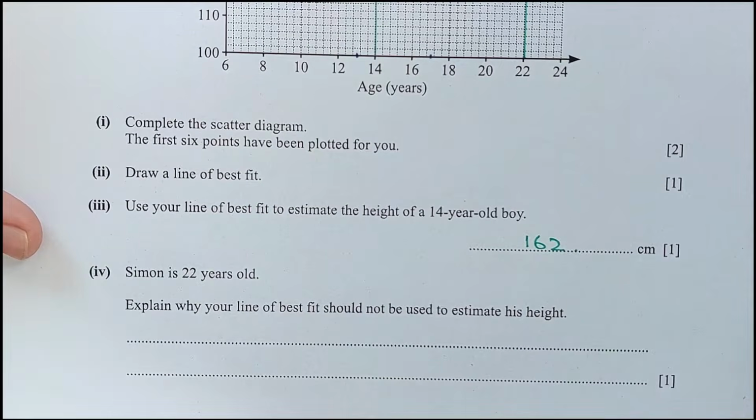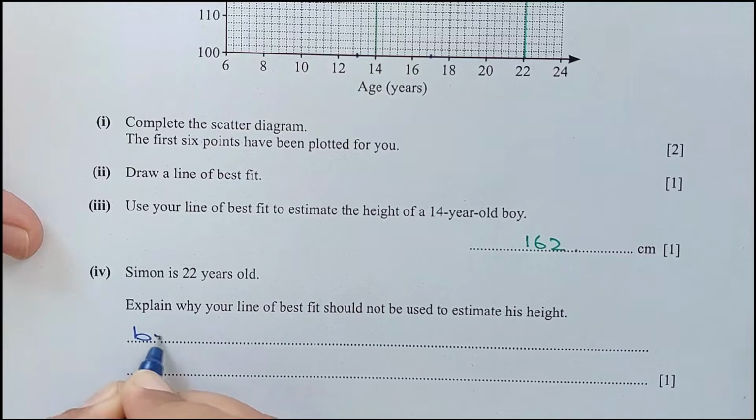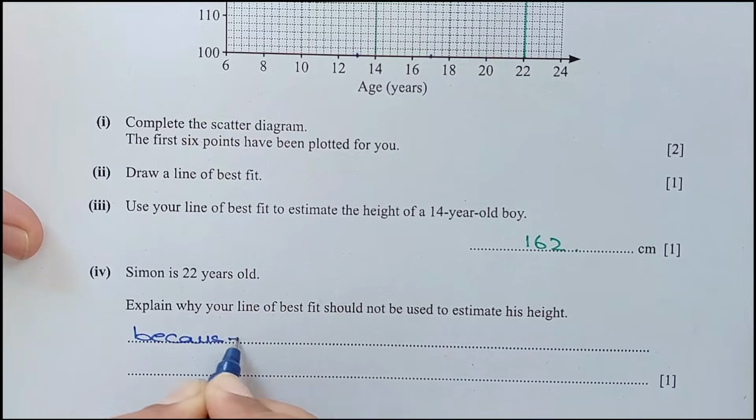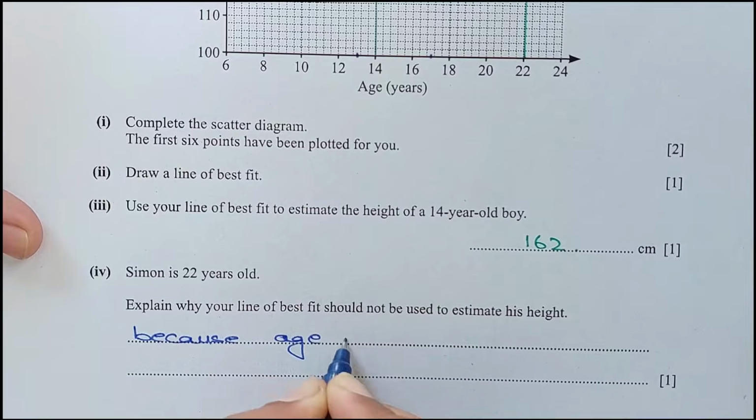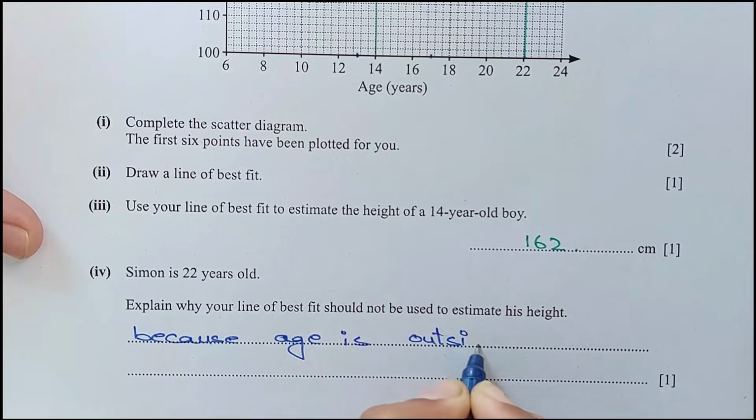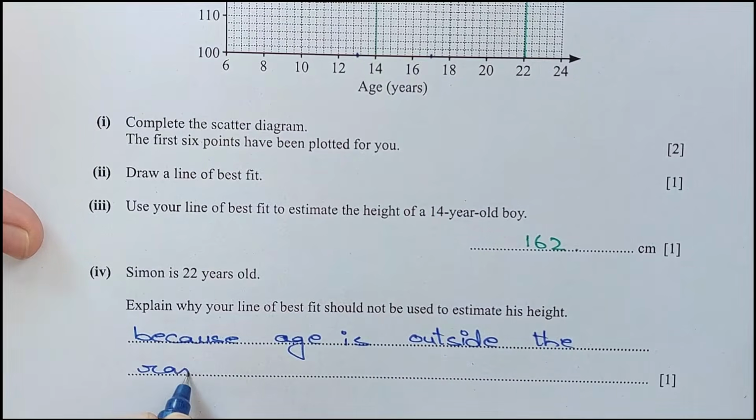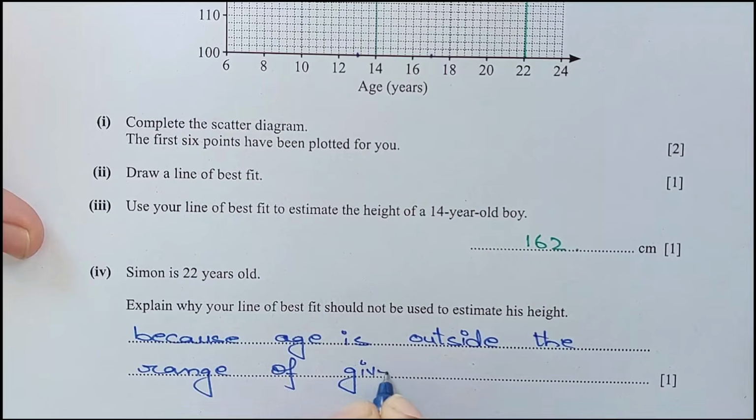So let me write down the reason that the line of best fit should not be used to estimate his height, because the age is outside the range of given data. Right.